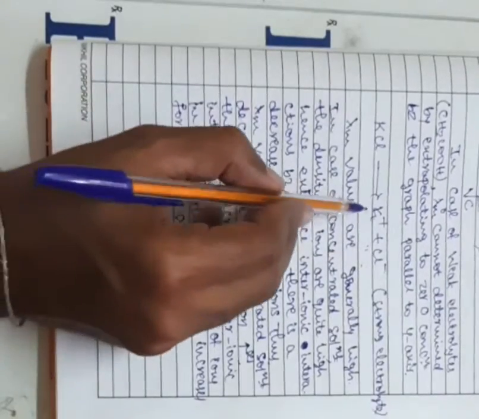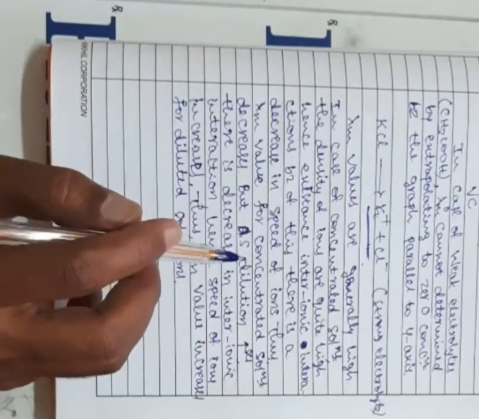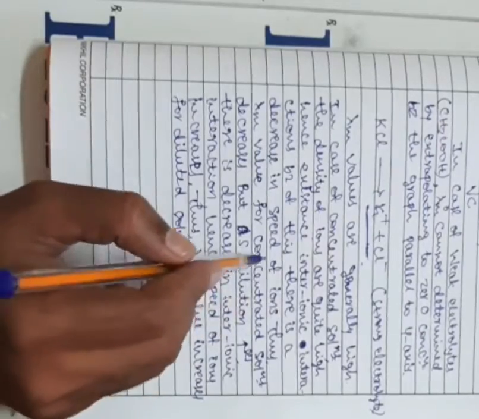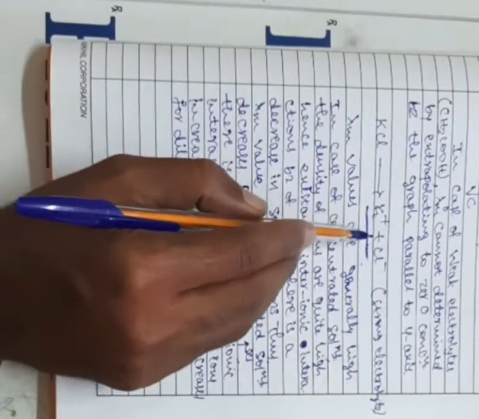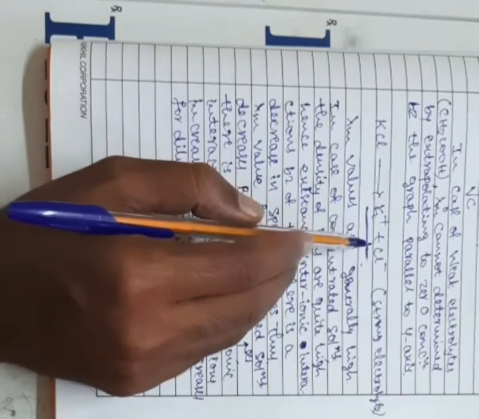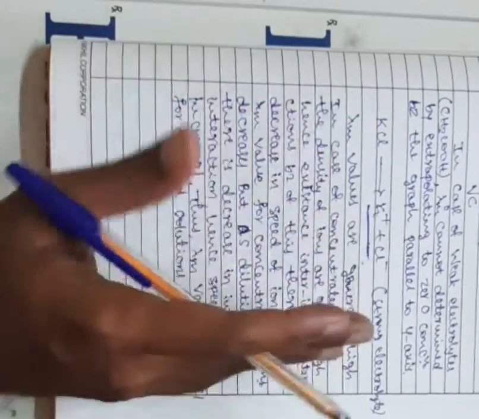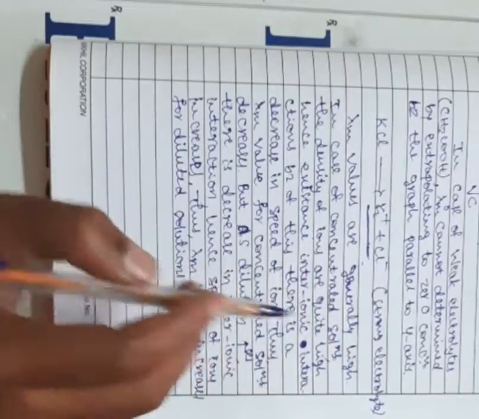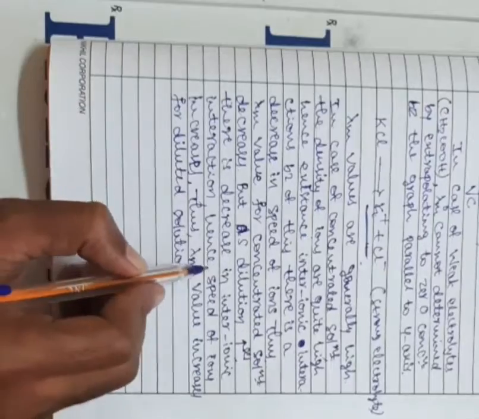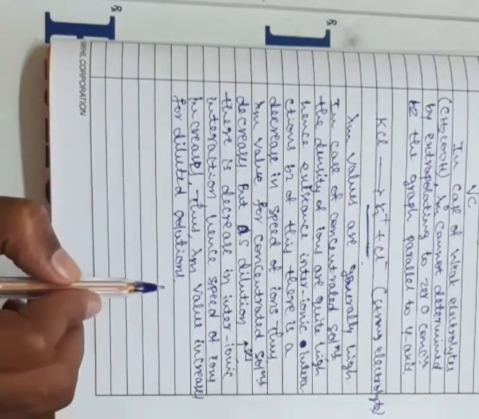There is an existence of interionic interaction between these two ions. Because of this, the speed of ion decreases. Therefore, the lambda m value for concentrated solution is very low in this case, due to the lower speed of ions. But as dilution increases, what happens? The molecules move apart. Because of this, the interionic interaction decreases, and hence the speed of ion increases. Therefore lambda m value increases for a diluted solution.